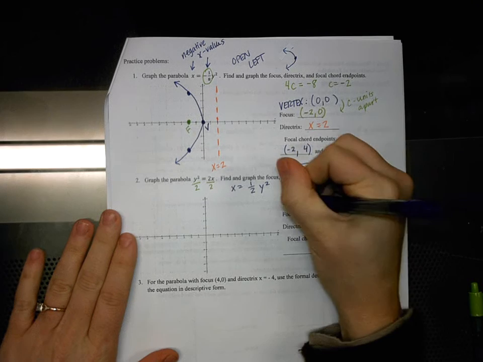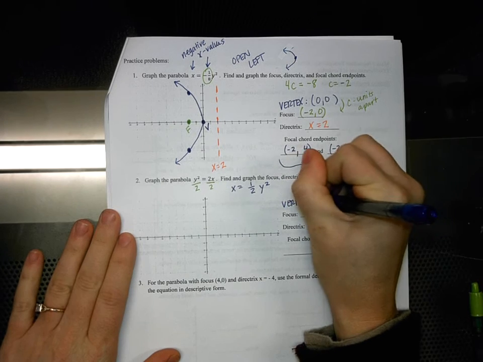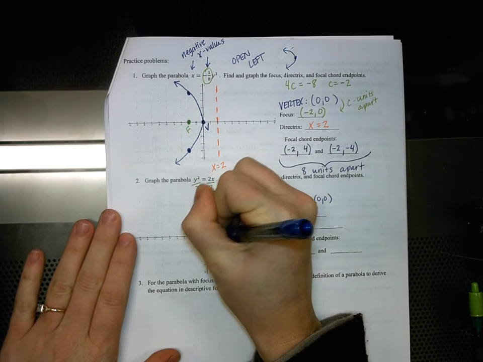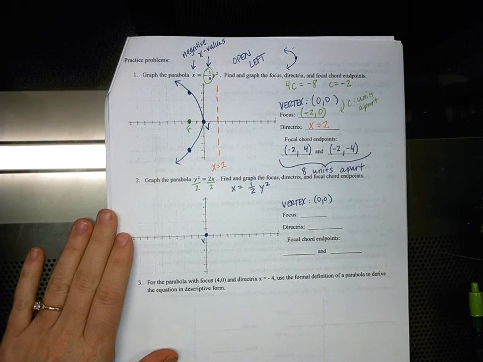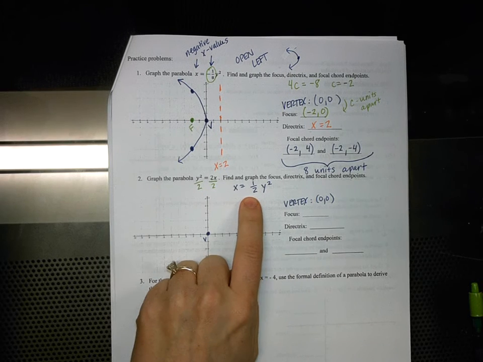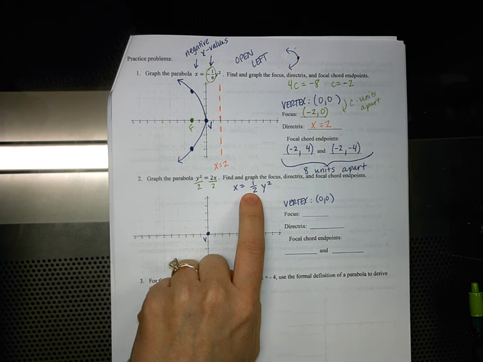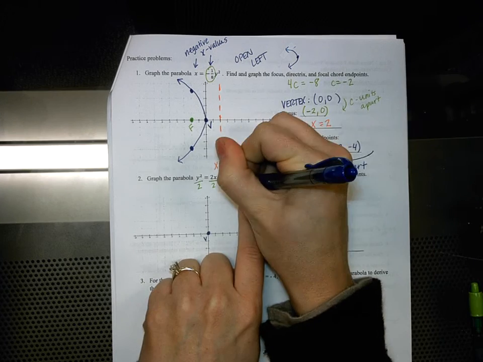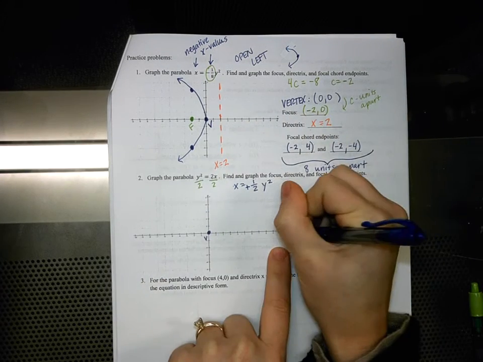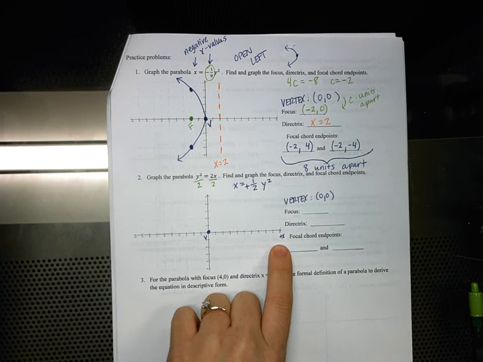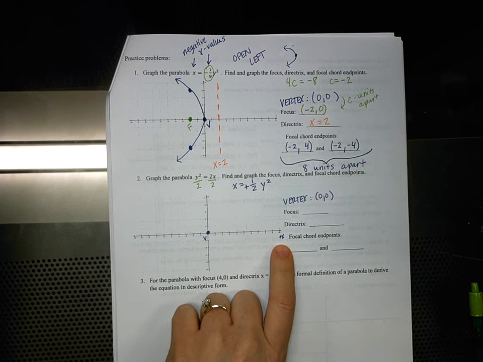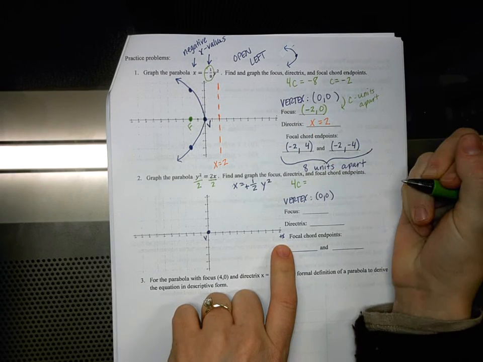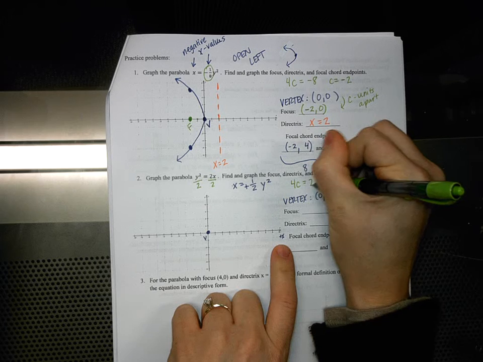All right, where is my vertex? Good. What direction is this going to open? Right. Positive x value, which is to the right. Here are my positive x values, right? All right. 4c, what does 4c equal? 2.